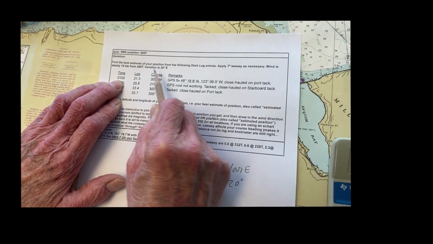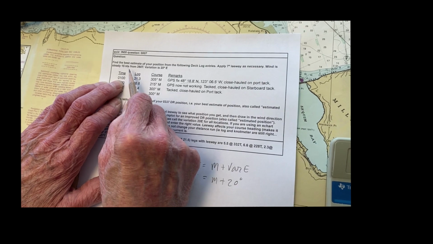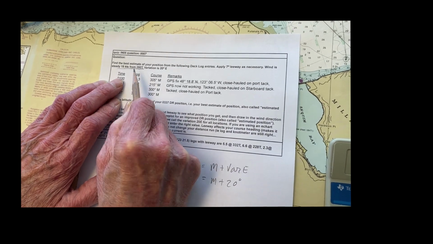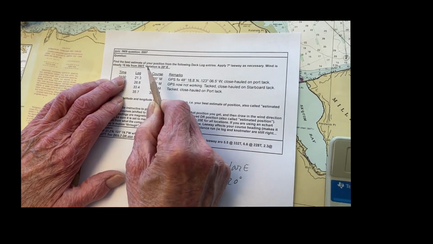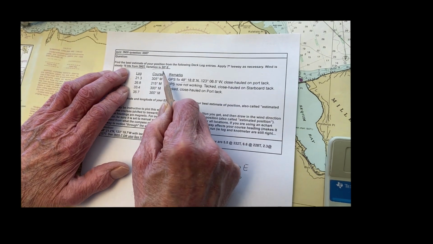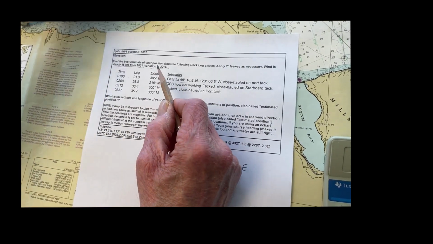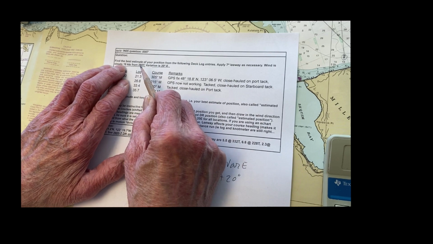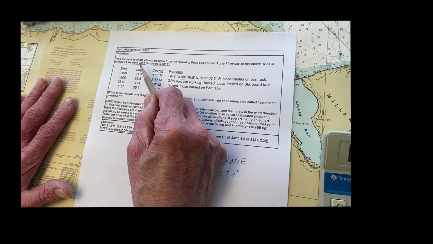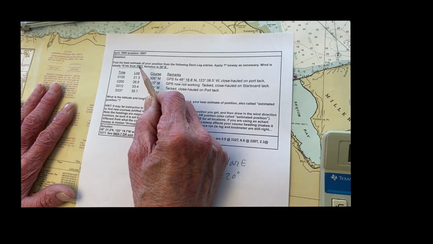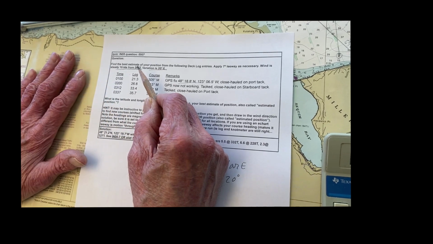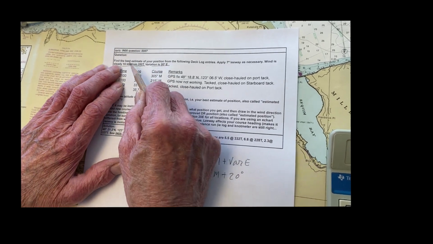Okay, so why do they tell us a wind? Wind is 15 knots at 280 true. The variation on this chart, we always use 20 degrees east. It varies about half a degree throughout the chart, but we always use 20. And this chart is from 1998, a training chart frozen in time.